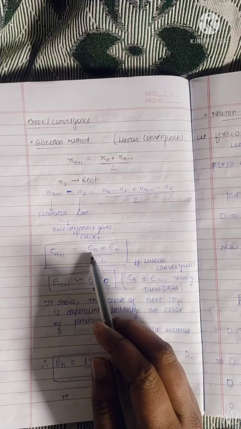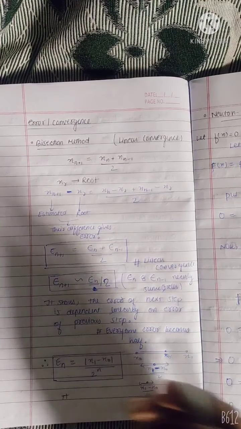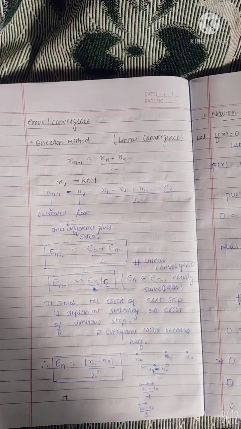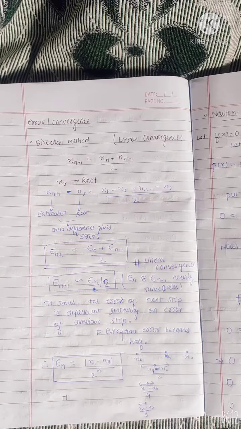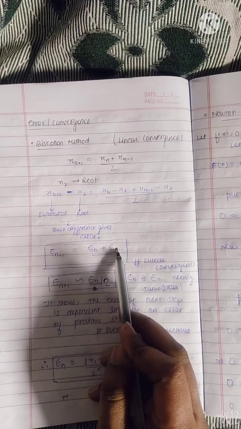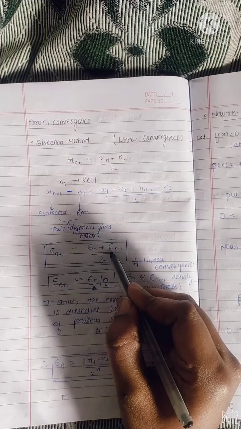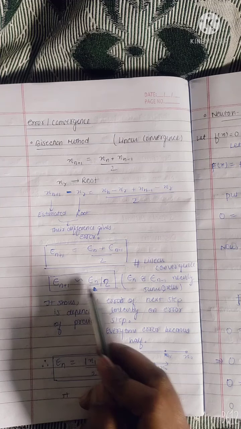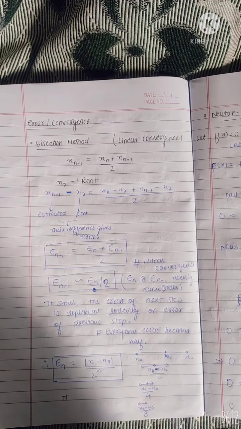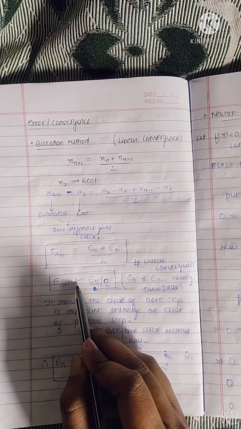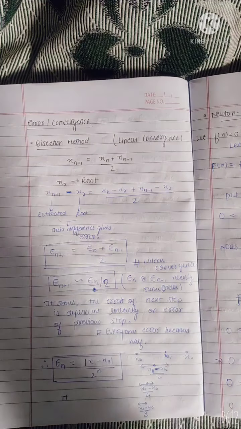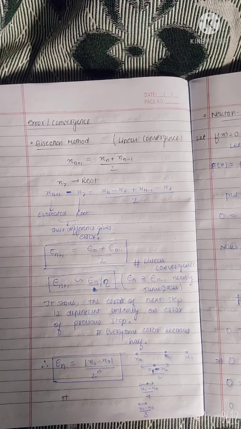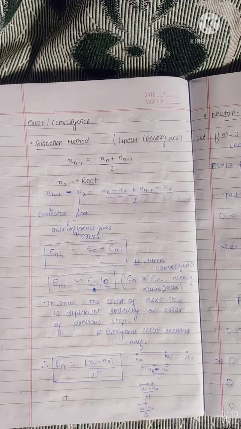Now, as e_n and e_{n-1} are basically of the same order and there is not much difference between them, these errors are in a quite small finite range. So instead of writing both of them, we neglect this part and write e_{n+1} is nearly equal to e_n by 2. We are not writing equal to, we are writing nearly equal to, which means it is not exactly the same but close to that.